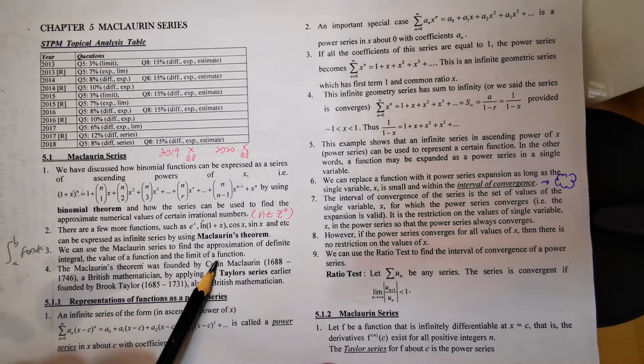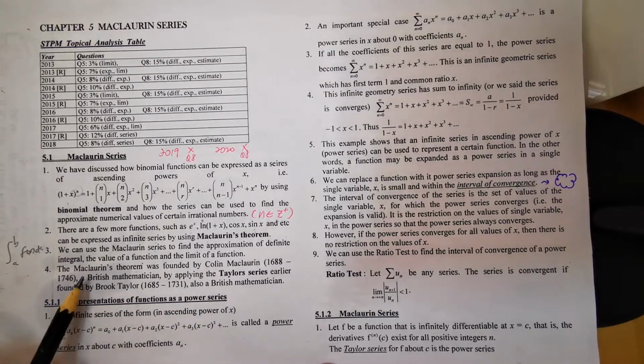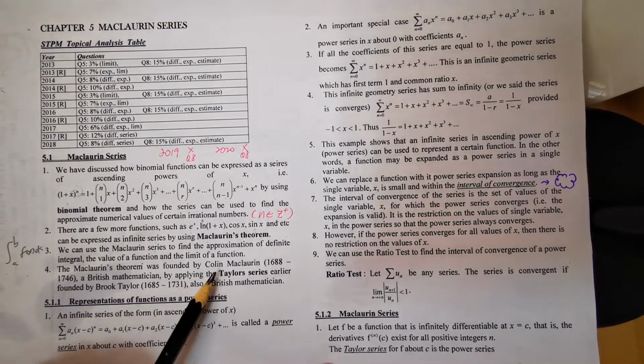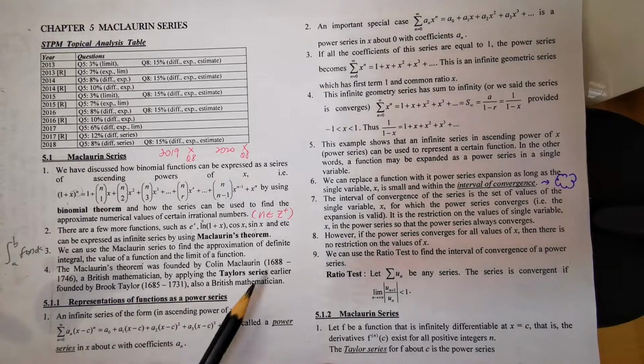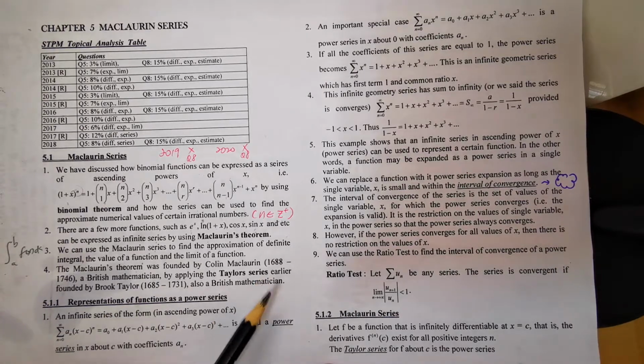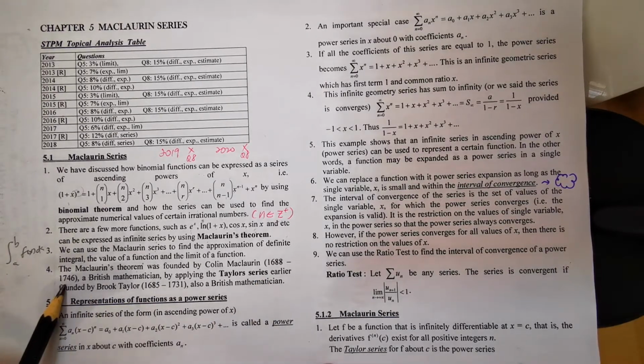Alright, okay, and this Maclaurin's theorem was found by Colin Maclaurin, alright, which is a British mathematician born in 1688, alright, and until 1746. It's just like about 58 years.